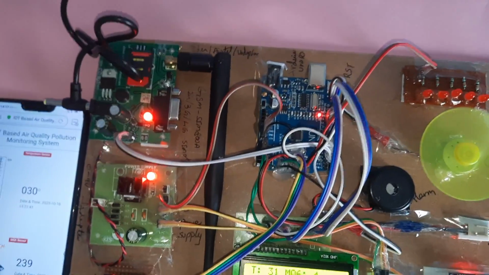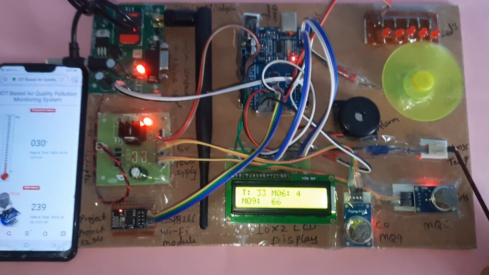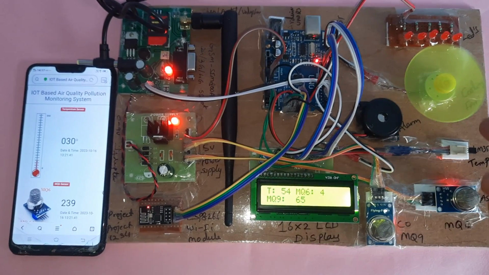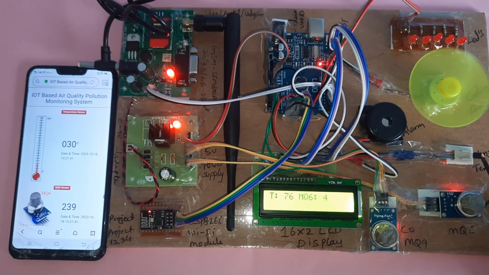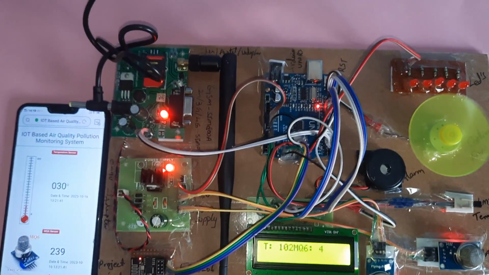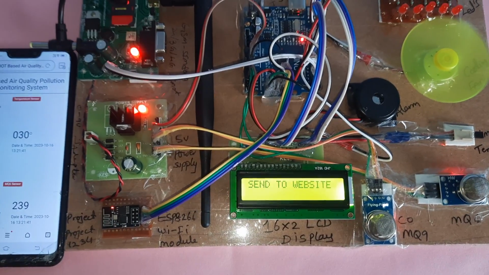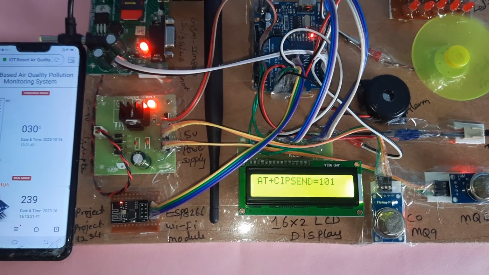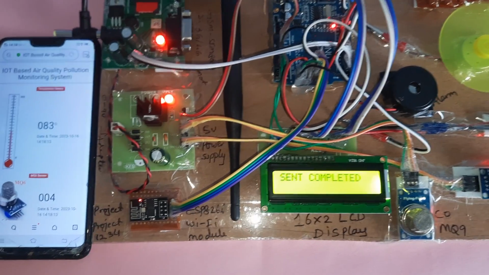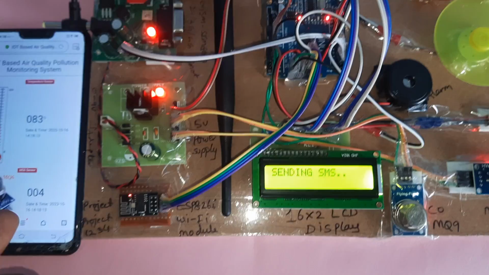Now I am taking the LM35 temperature sensor to a hot stick. The cooling fan speed also increased. At 83, it is sending the data, and it is sending the SMS alert also.